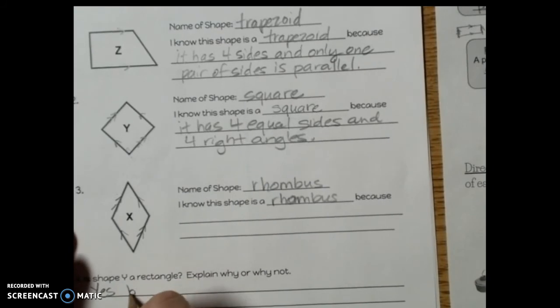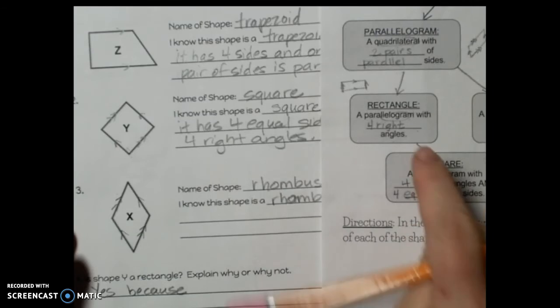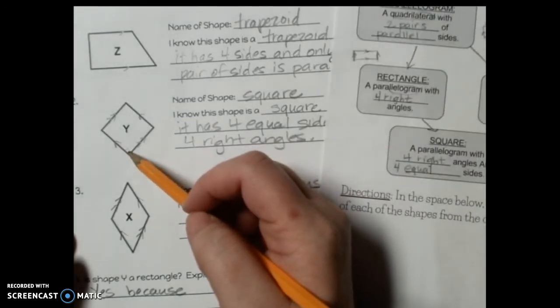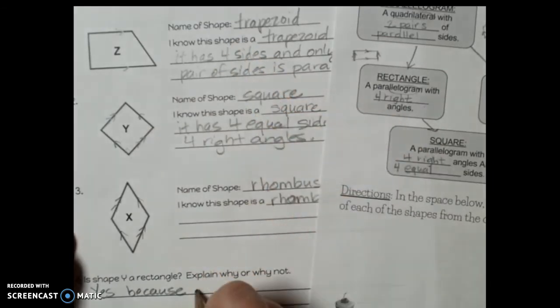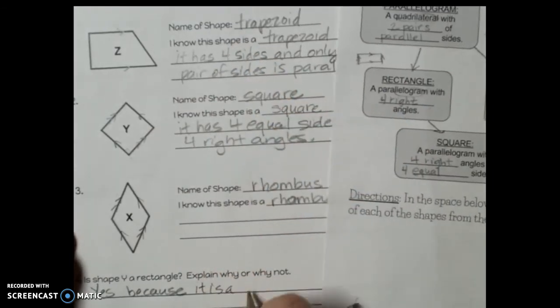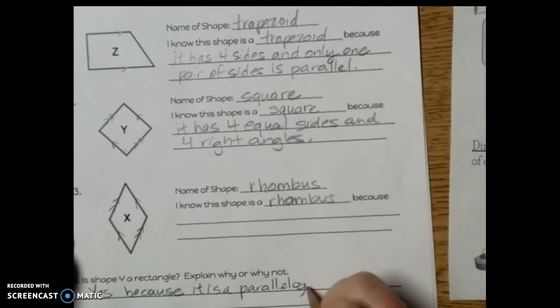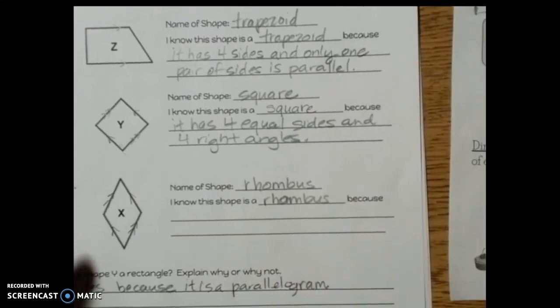Why? Because, well, what's the definition of a rectangle? A rectangle is just a parallelogram with 4 right angles. Okay, does it have 4 right angles? Is it a parallelogram? Yes, because it is a parallelogram with 4 right angles, and you can finish that definition on your own. Okay, go ahead and do your desired item after you're done with this.